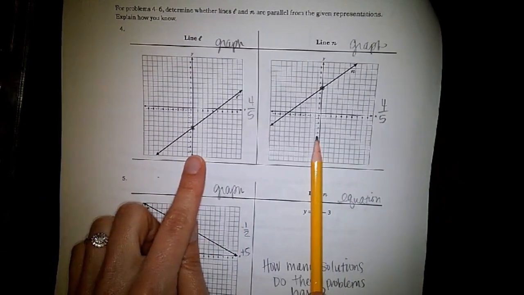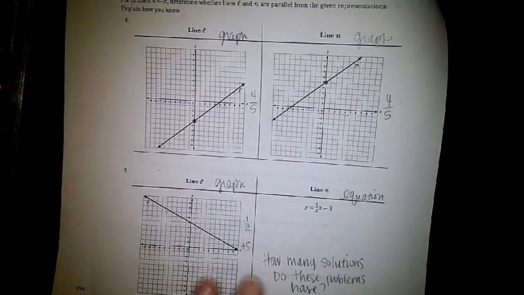Can I tell you why? Now that we kind of talked about it. Parallel lines are always what? Not touching. They will never, ever, ever touch, no matter how you move them. That means that there are no intersections of the first line and the second line. A solution on a graph is when two lines intersect.